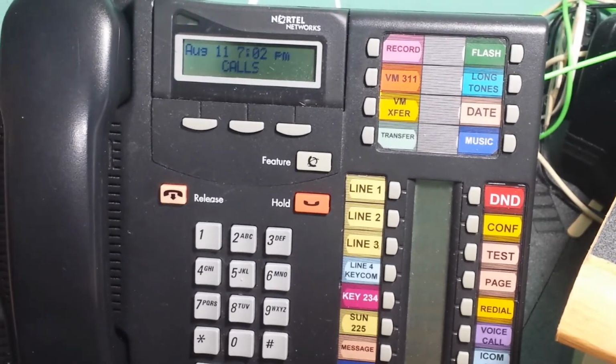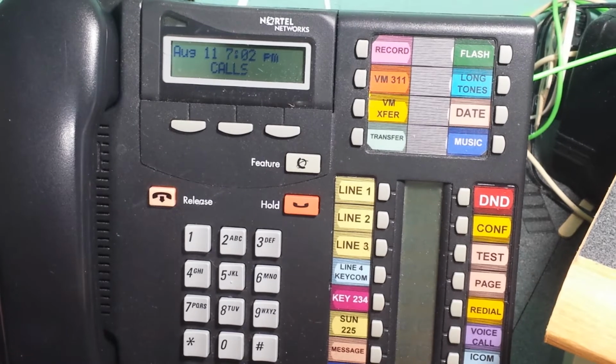Try to at an angle it wouldn't glare. So let me change the time in the system here. Have to use the program. So hopefully this will work. At times it takes a couple seconds for it to update. So let me do 5:59 here.